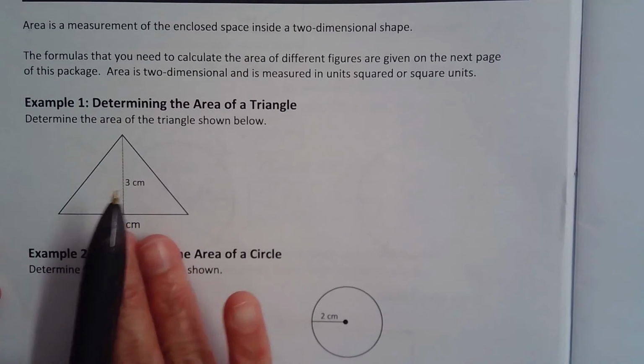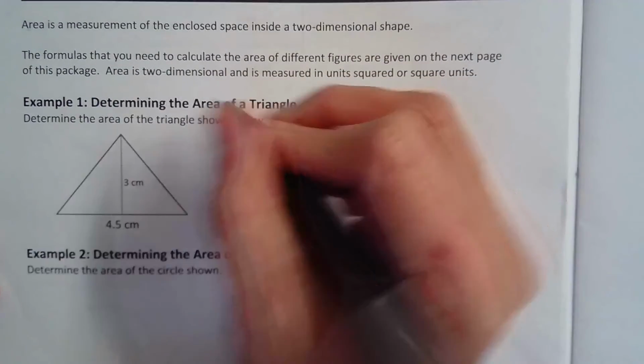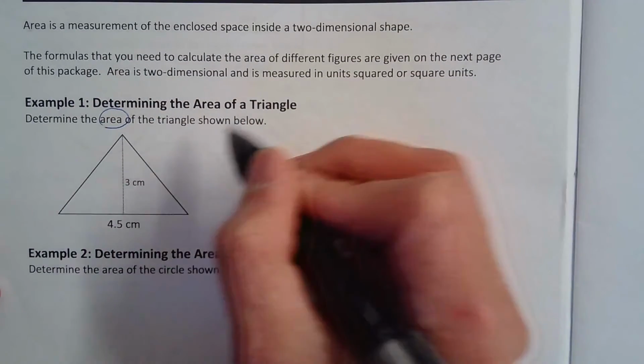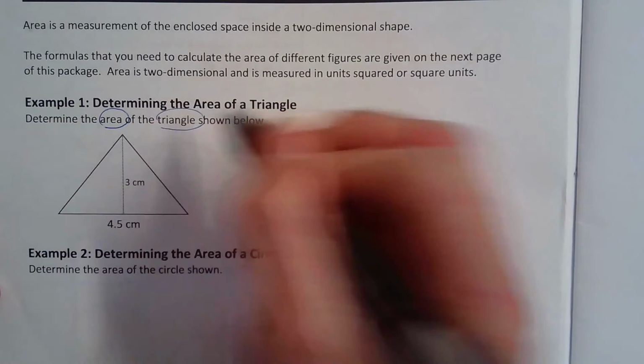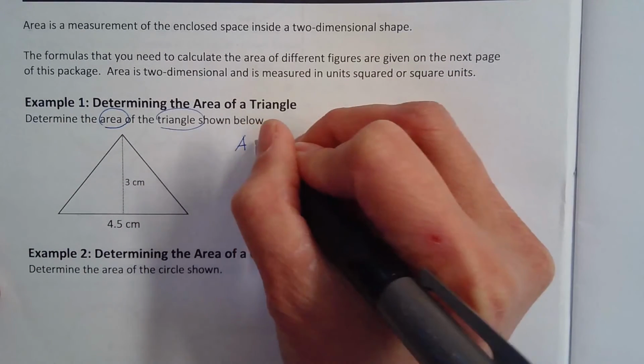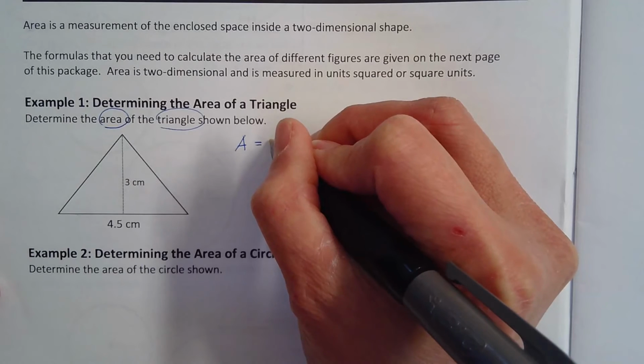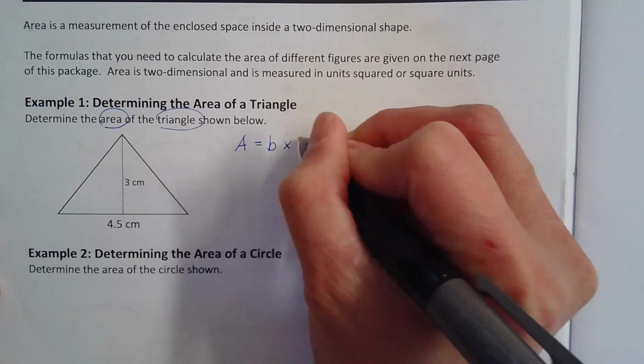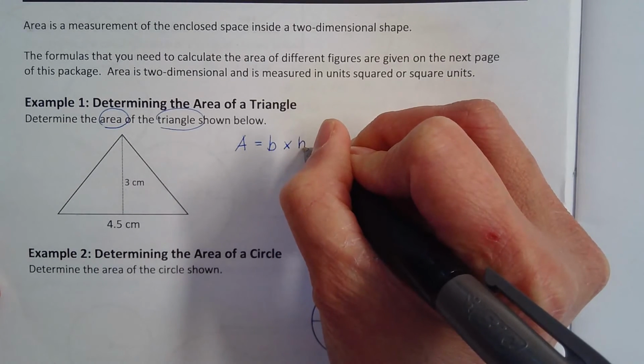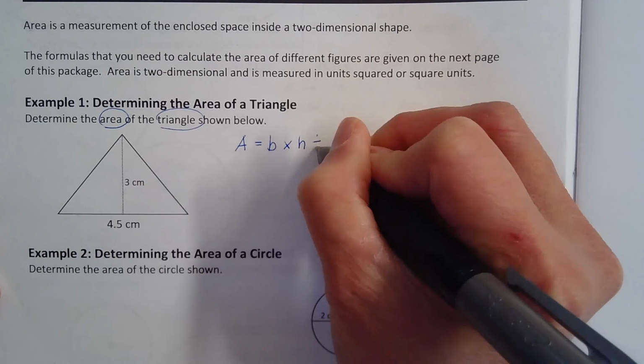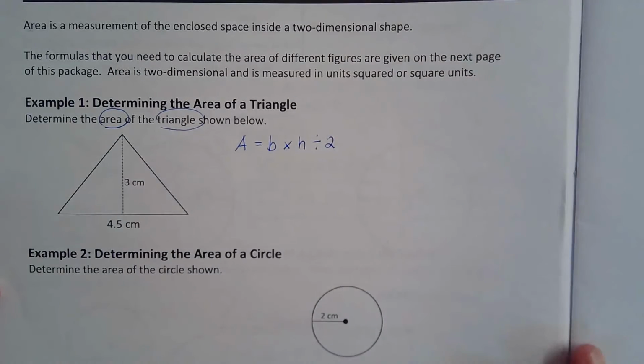So what's the formula for this? Area of a triangle. So A equals base times height divided by 2. Base times height divided by 2.